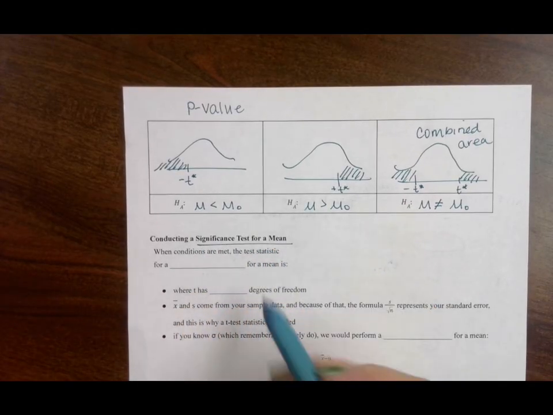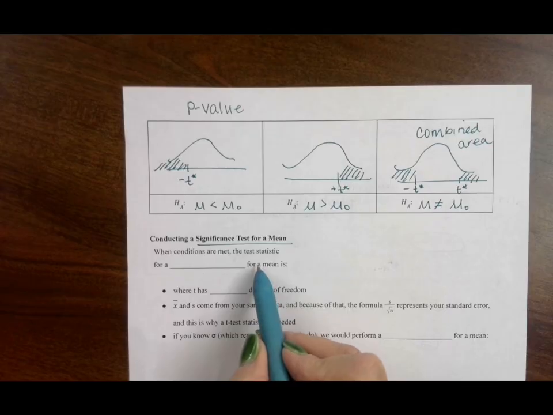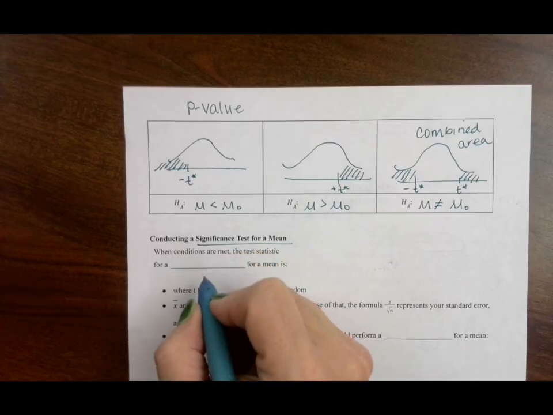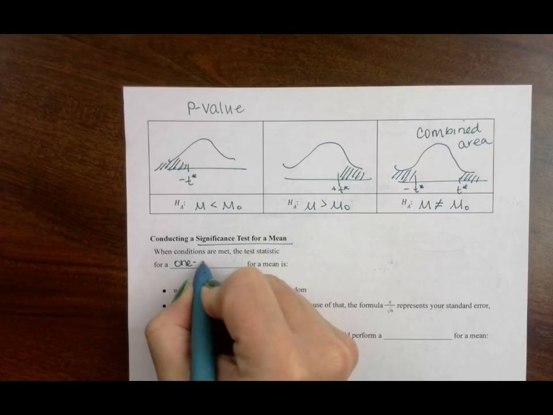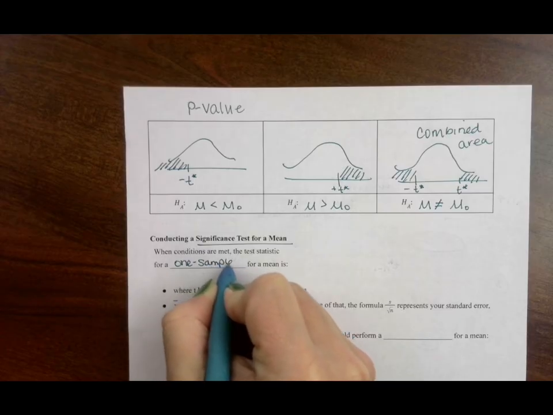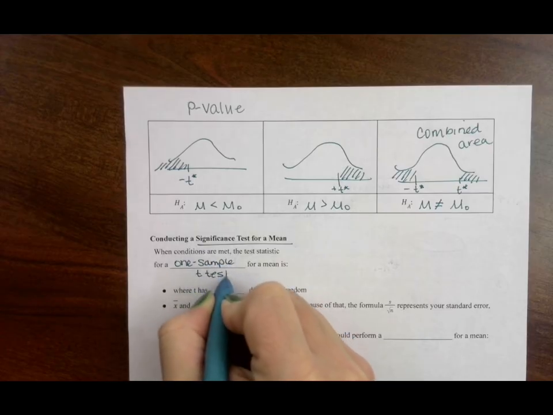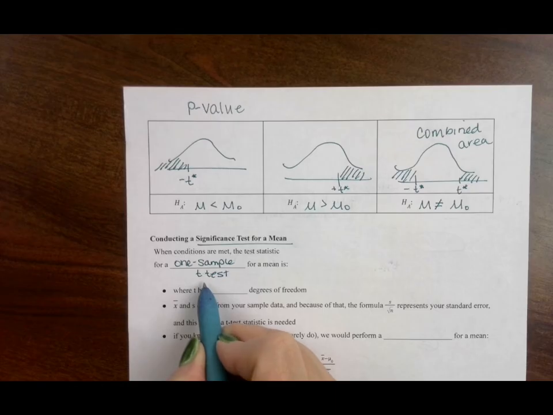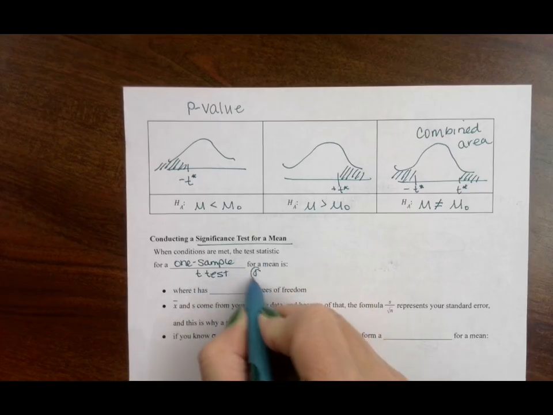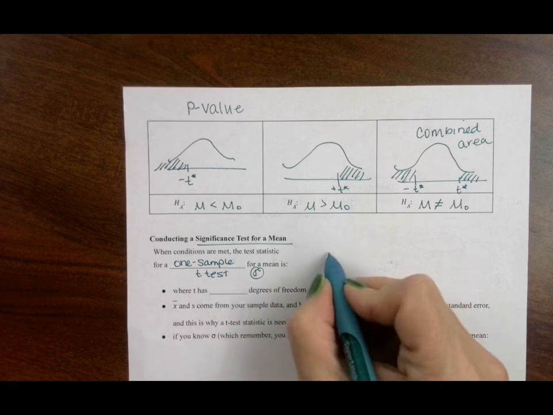Okay, so let's get into specifics for conducting a significance test for a mean, not a population. So when conditions are met, the test statistic is going to be a one sample t-test. And remember, this is assuming we do not know our population standard deviation. This is when we don't know this guy. Okay, so what does that look like?